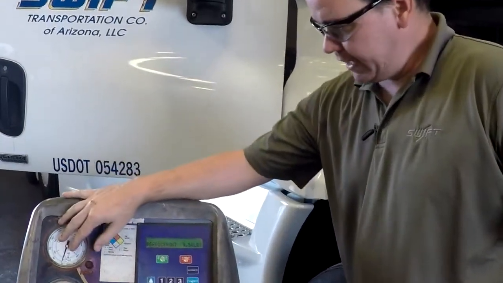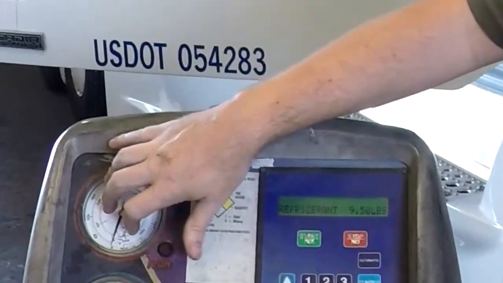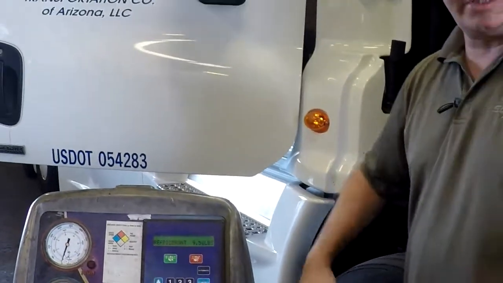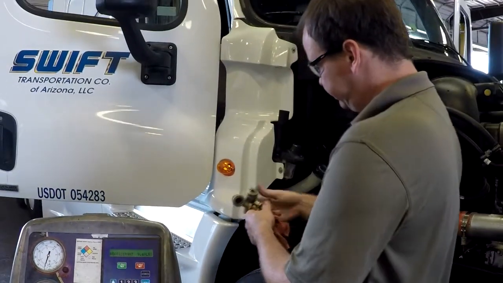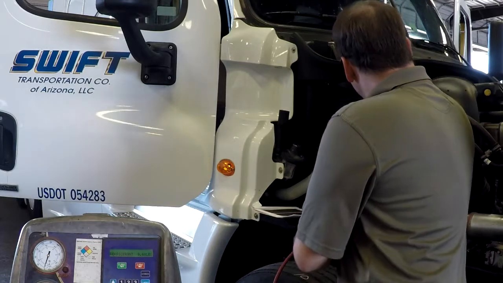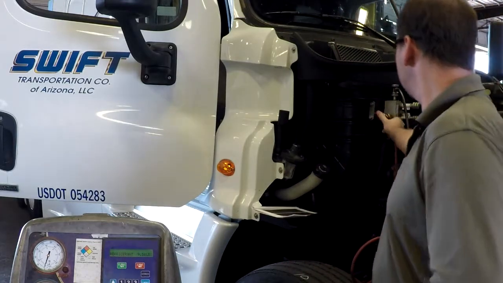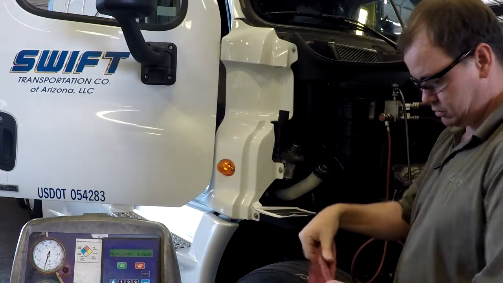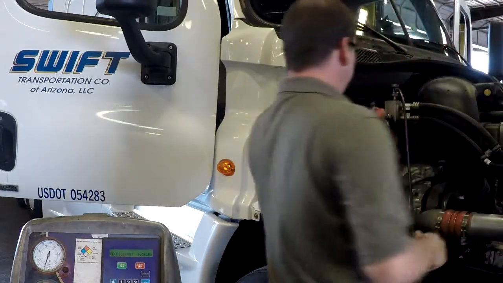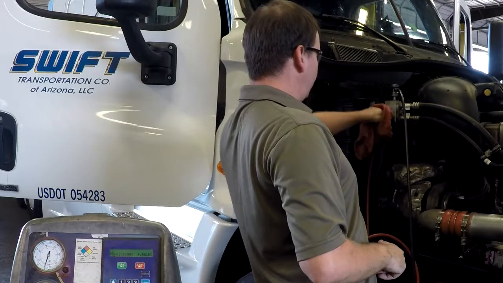Alright, so we're all recovered now, so our gauges are zero. Now we can connect it to the truck to actually get the accurate pressure. Gonna snap it on real quick. Just gonna use a rag to turn them.